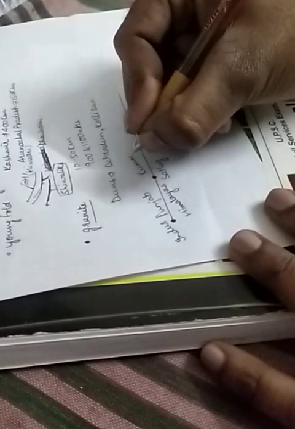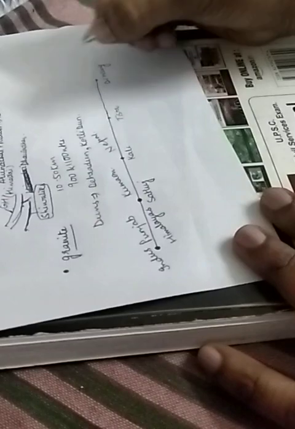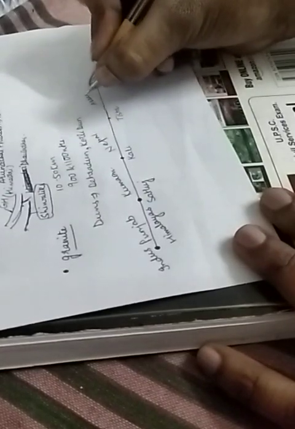Between Satluj and Kali River, we have the Kumaun Himalayas. Between Kali and Teesta, we have Nepal Himalayas. And between Teesta and Dihang rivers, we have the Assam Himalayas.